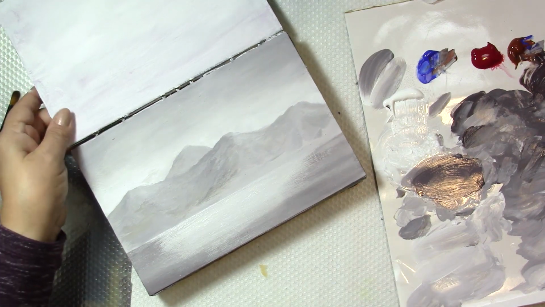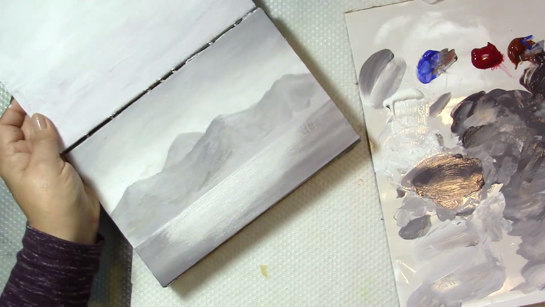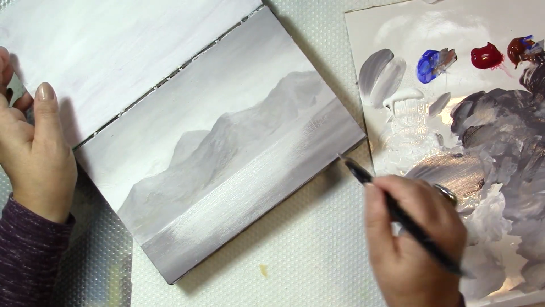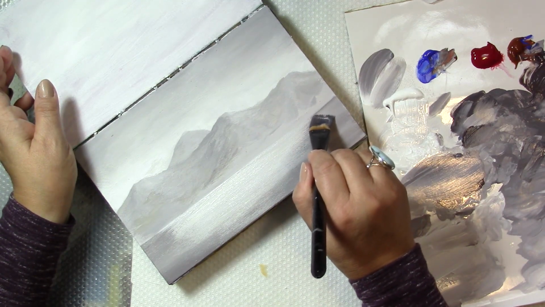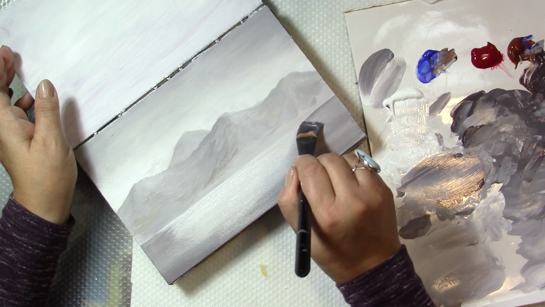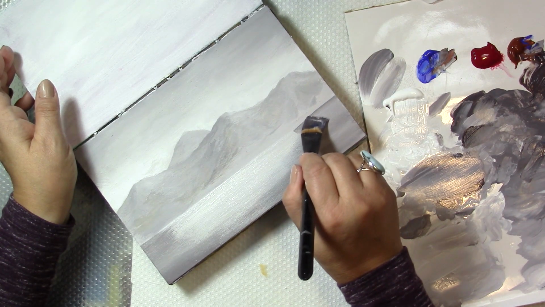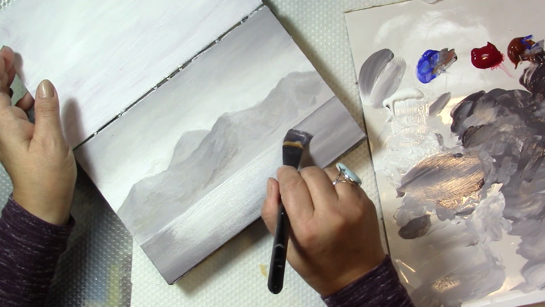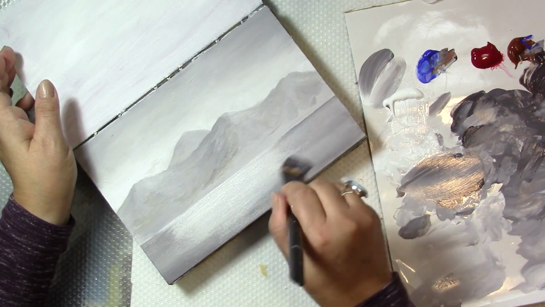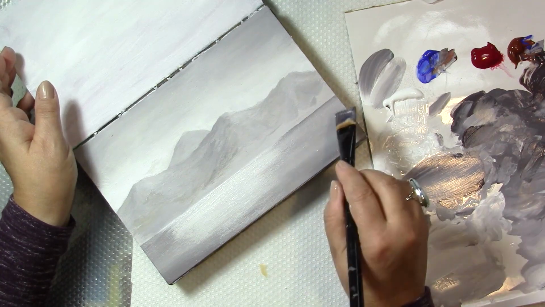So although values can be used to show you the atmospheric perspective and to bring stuff into the foreground, you can also use it, oh, that's crooked, to show where the light doesn't hit, like that.